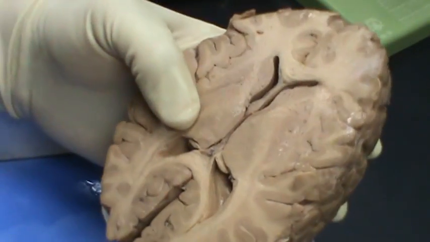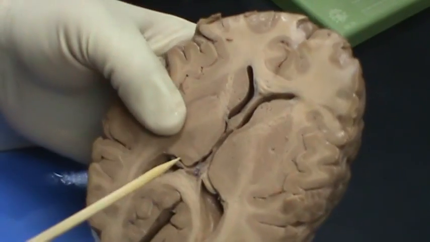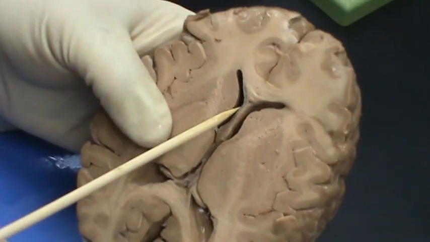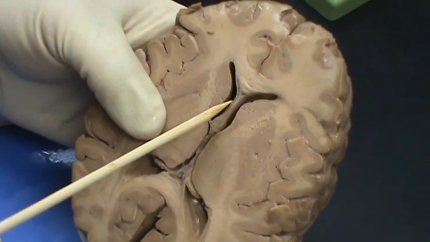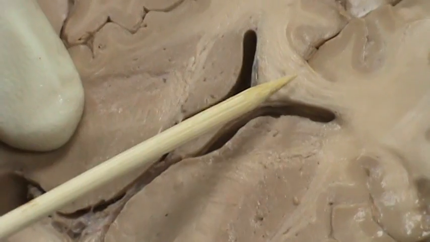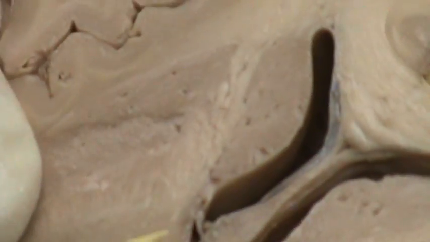All right, now we know the ventricular system, so it's going to make it easier to follow the other structures that we need to know. This is the lateral ventricles. That's the septum pellucidum right here. That's the corpus callosum right here. This is going to be part of the genu, and it's going to loop around to make the rostrum.